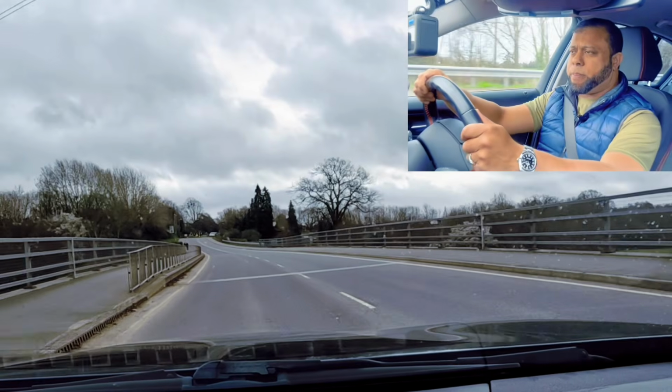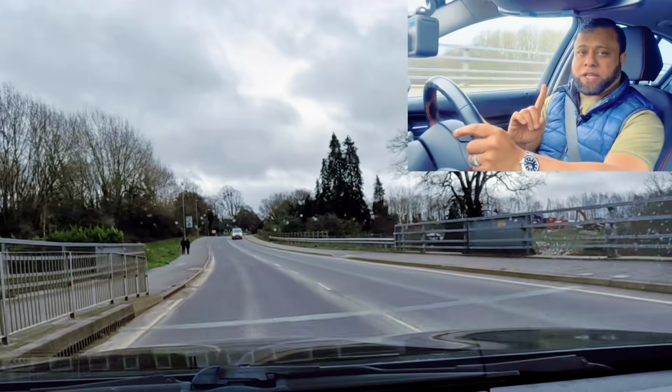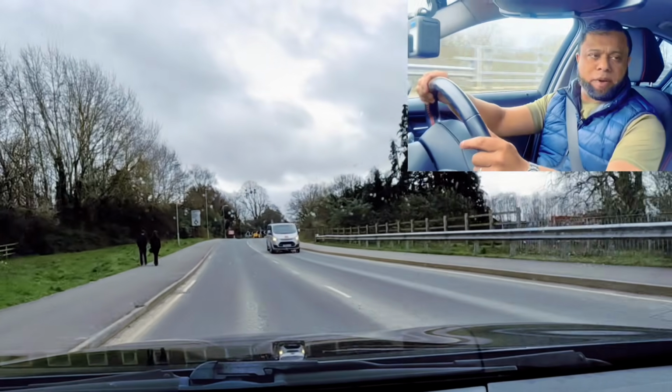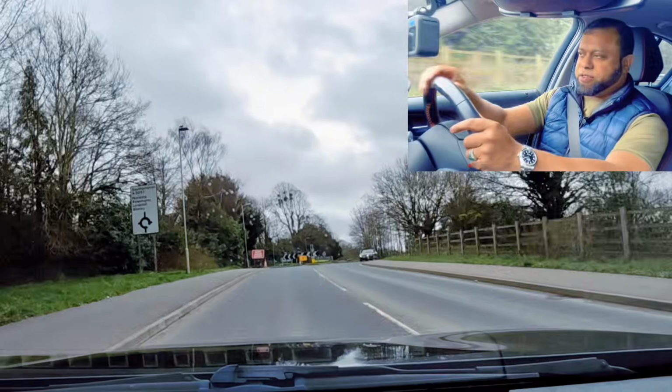Roundabout coming up, second exit, straight ahead. Mirror, mirror, no signal. Second straight, no signal. Mirror, mirror, no signal. Stay in the left. There's only one lane. Stay towards left. Look on my right.